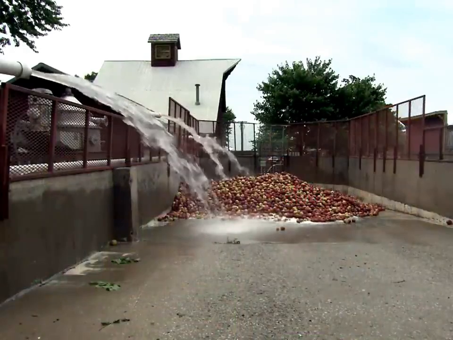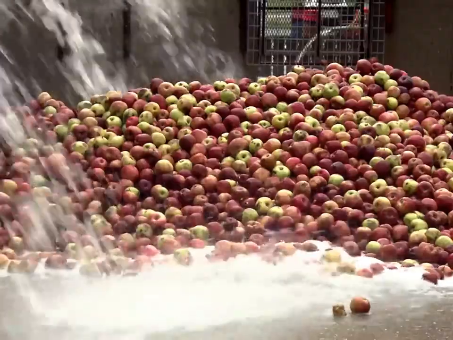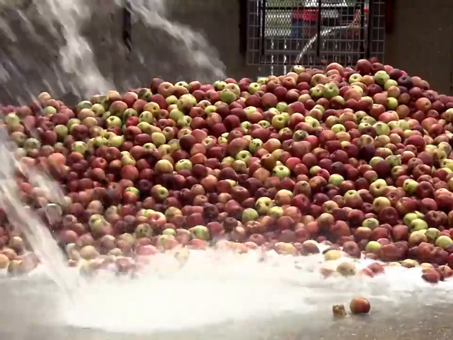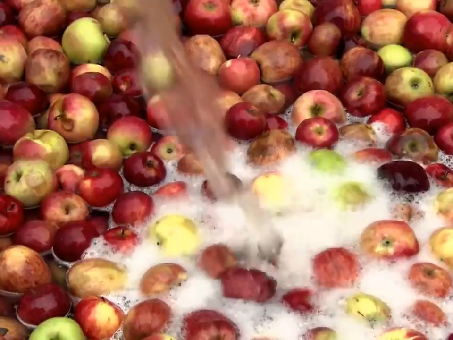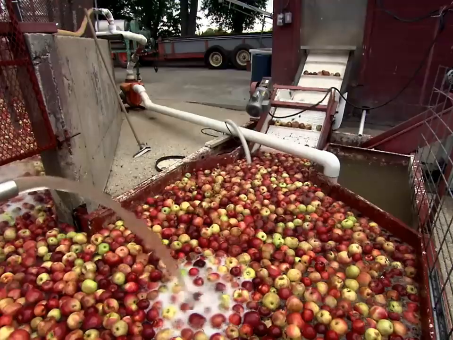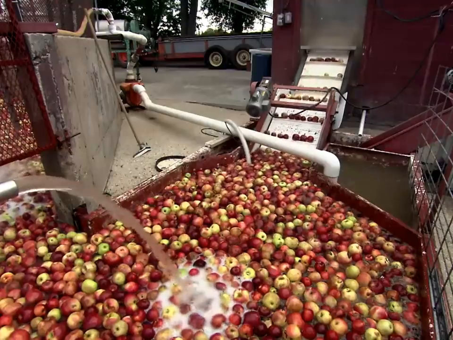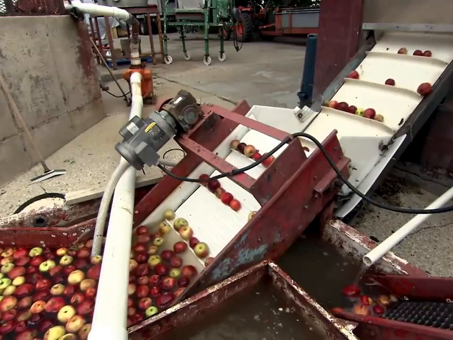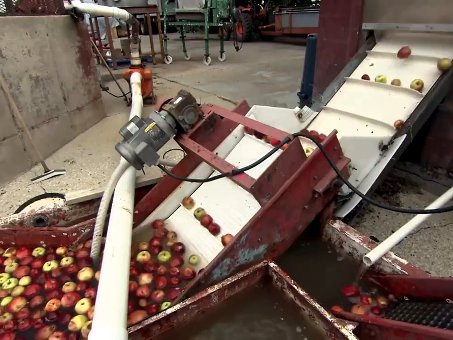It starts with the right mix of apples. Some varieties are sweet and others are tart. This mix of flavors will spice things up. The apples float to the surface of a water-filled pit and drift onto a conveyor that takes them into the cider mill.